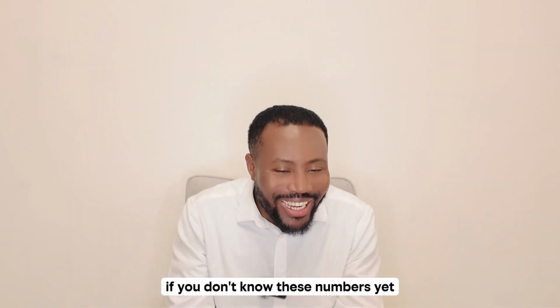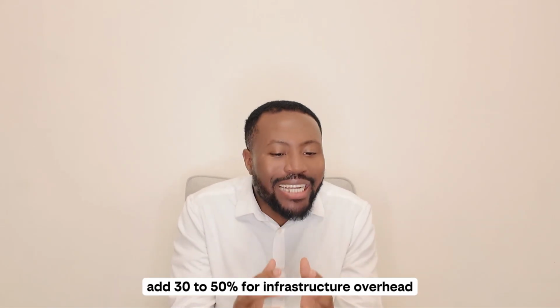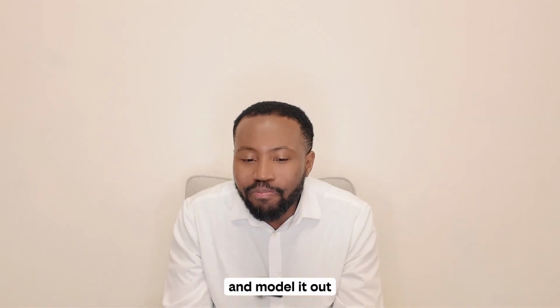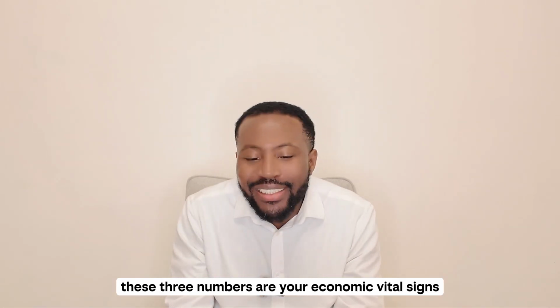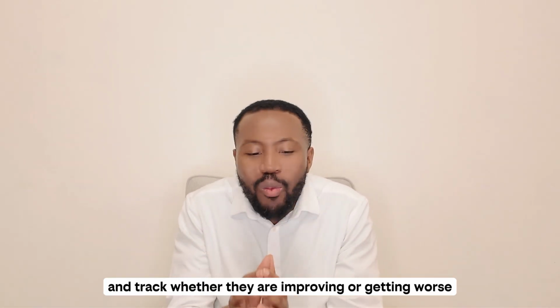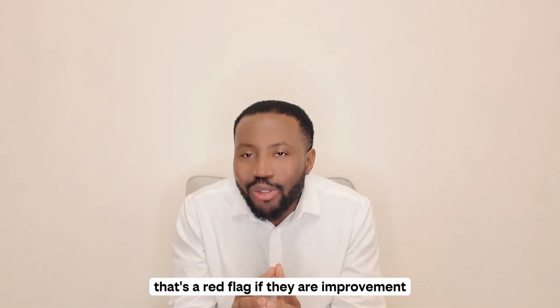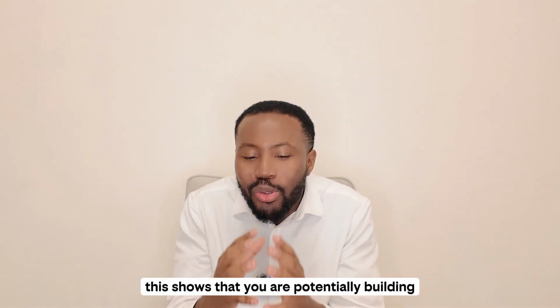If you don't know these numbers yet, because you haven't launched, estimate them. Use the API pricing we've discussed. Add 30 to 50% for infrastructure overhead and model it out. These 3 numbers are your economic vital signs. Track them monthly and track whether they are improving or getting worse. If they're flat or declining as you grow, that's a red flag. If they are improving, this shows that you are potentially building something sustainable.